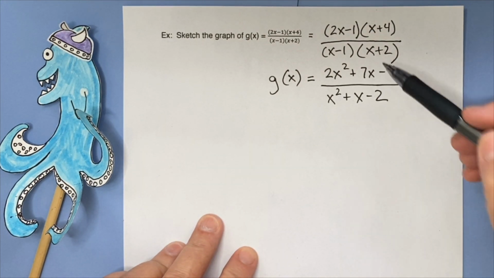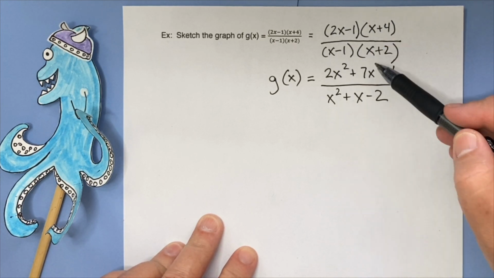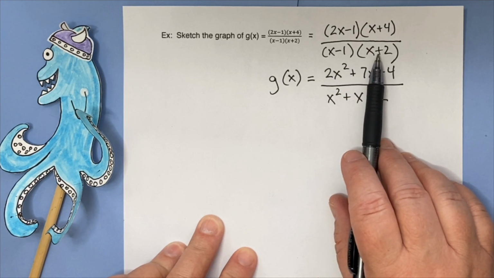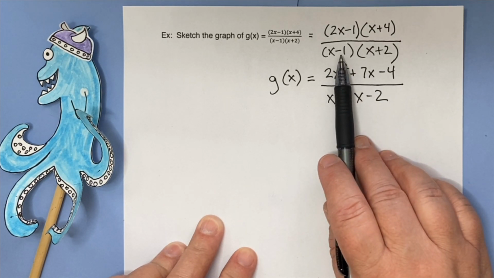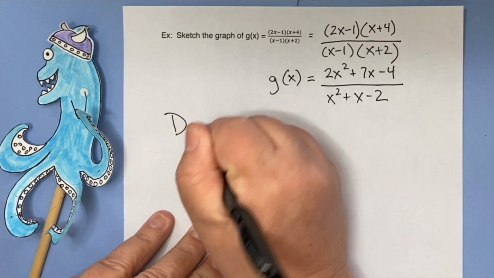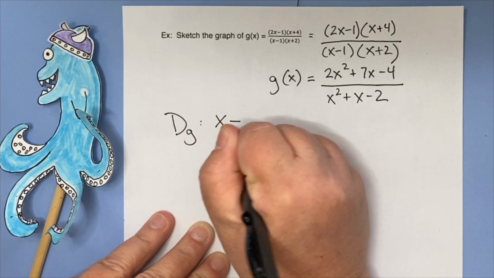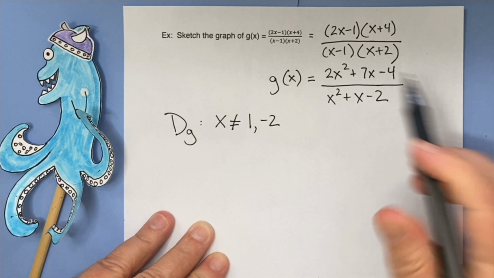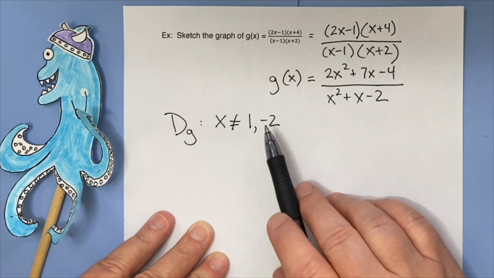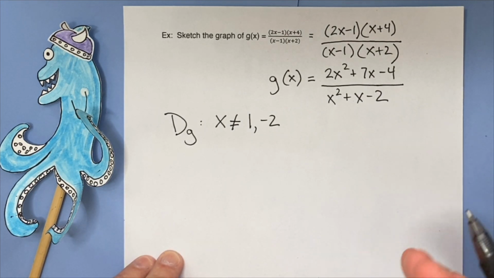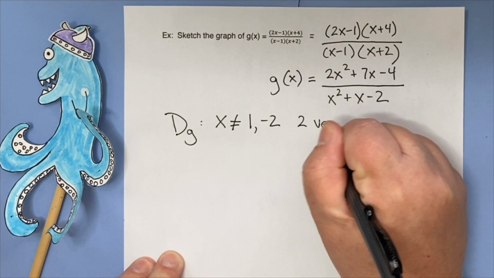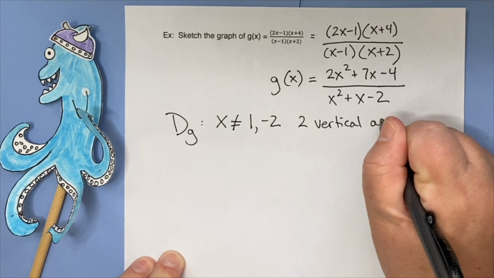And here, in the original state, we can see that there are actually two zeros in the denominator, when x equals 1 and when x equals -2, and those are going to be a problem. So right off the bat, our domain of g is do not let x be 1 or -2. And remember, you go with the opposite. So x minus 1 gives us 1, x plus 2 gives us -2. So it's the opposite of the sign. So we already off the bat know that there are two vertical asymptotes.